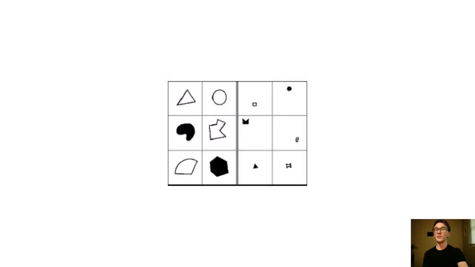Here is a Bongard problem. Our task is to look at these 12 tiles, 6 on the left, 6 on the right, and try and come up with a rule which clearly classifies those on the left from those on the right. In this case, there's a rather simple rule of large figures on the left and small figures on the right.